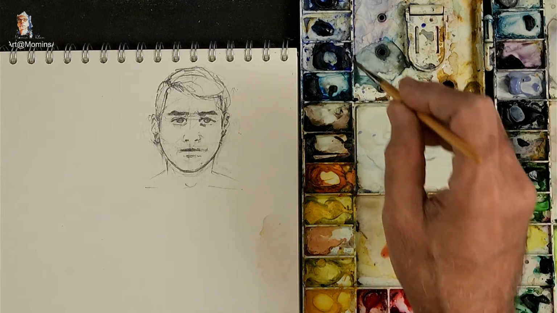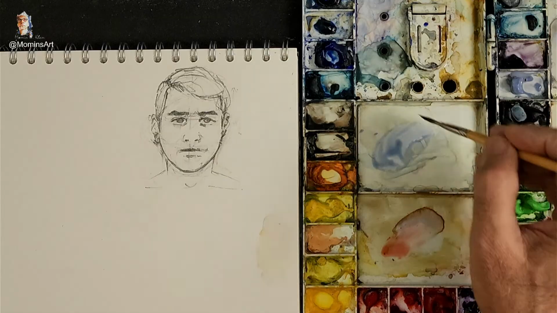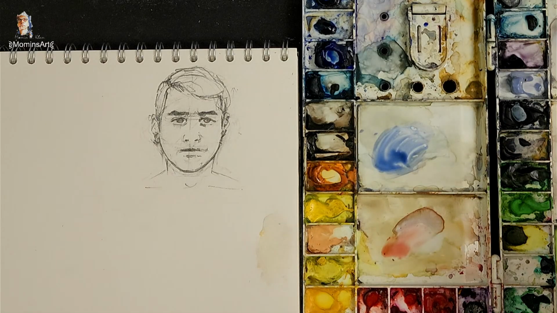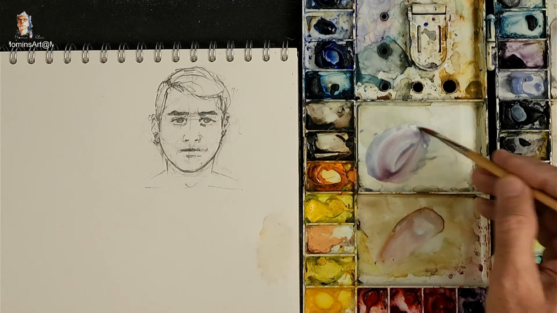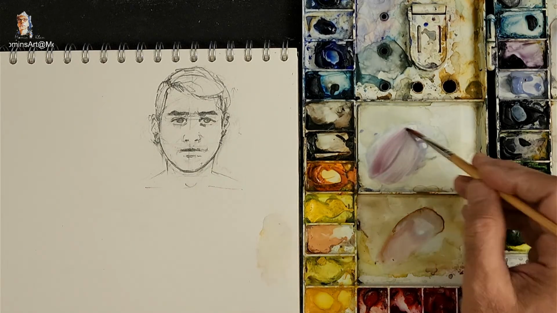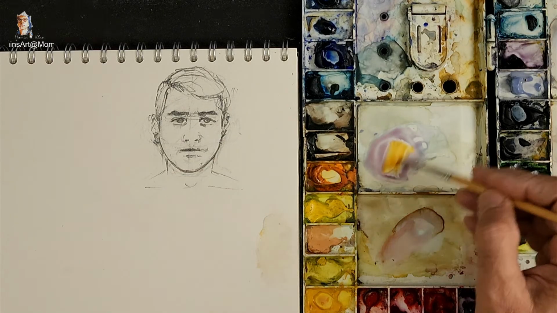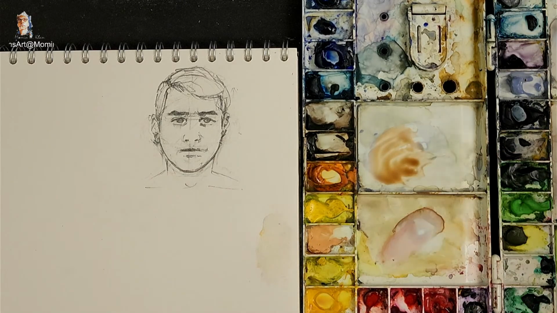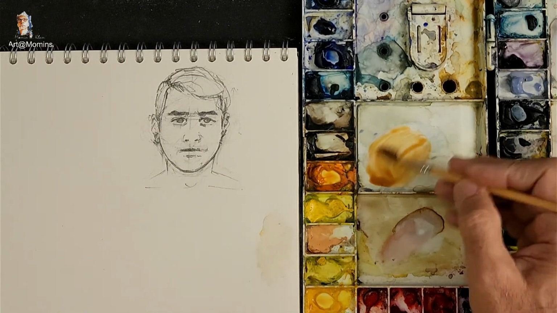Anyway, let's start. I would put French ultramarine first, very transparent blue, warm blue, a little bit of cadmium red, and some yellow also. If you want, you can put some cadmium yellow. I use cadmium orange.